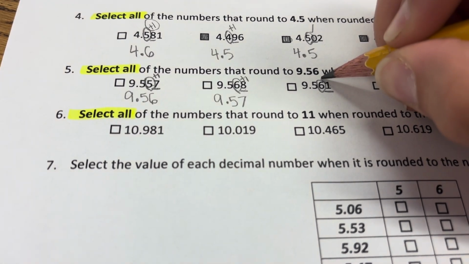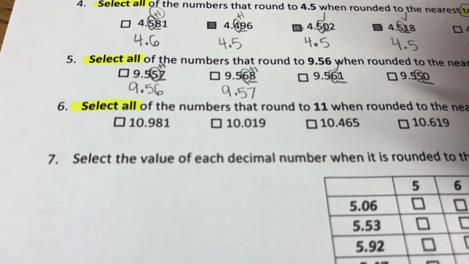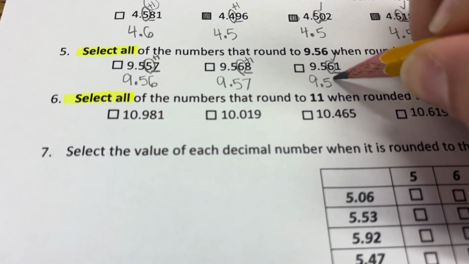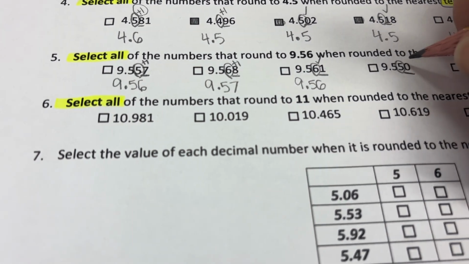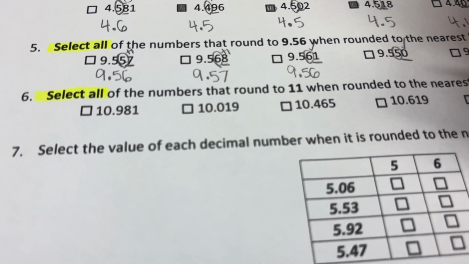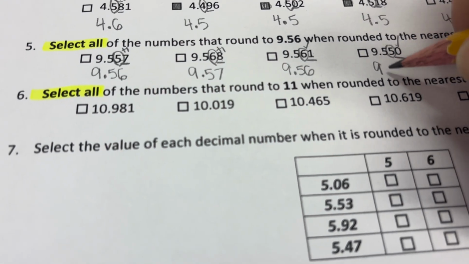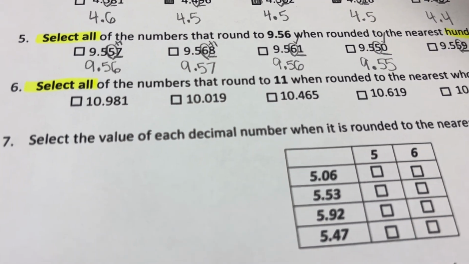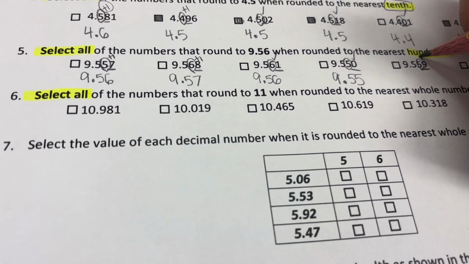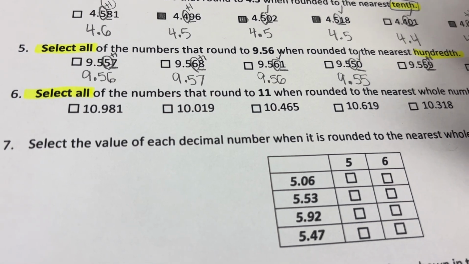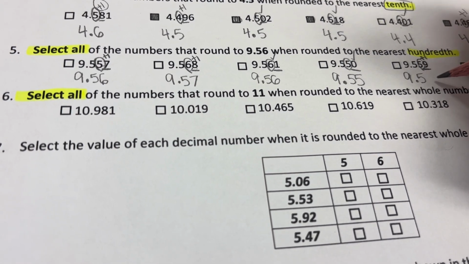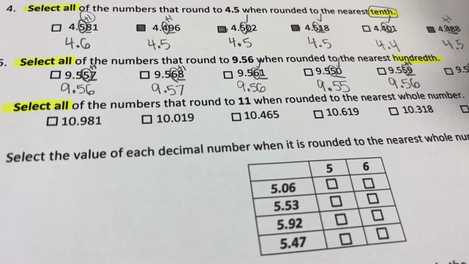This 1 is between 0 and 4. It's going to leave me alone, which means that 6 will stay a 6. This 0 would also leave me alone, which means that that circled 5 would stay a 5. This 9 is going to bump me up. Anything in front of that circle will stay. That 9 will bump that 5 up to a 6.